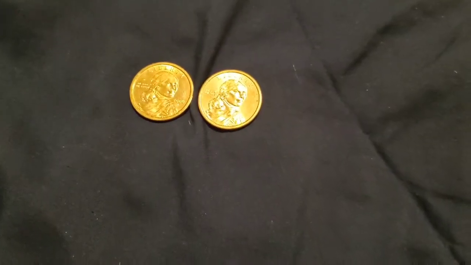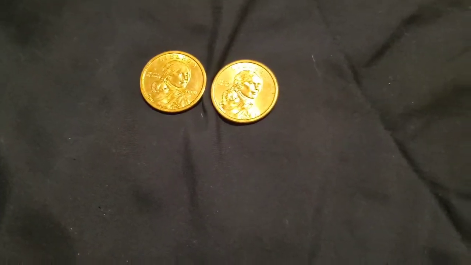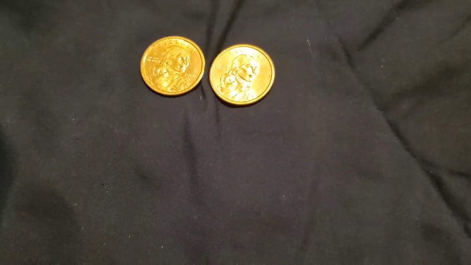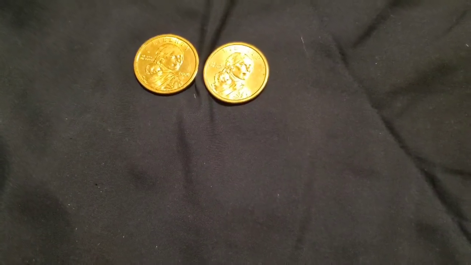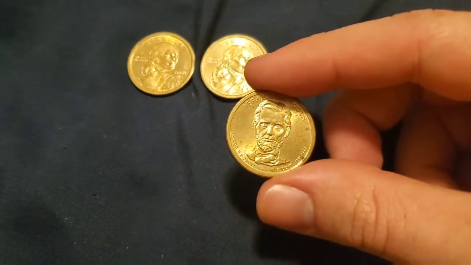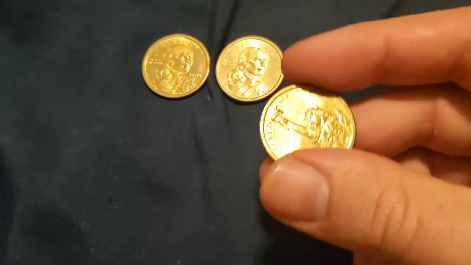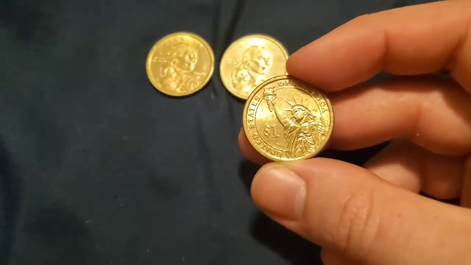So we also have, Sacagawea is the face of the golden $1 coin, but we also will have commemorative ones featuring other American figures. So this is Abraham Lincoln. Abraham Lincoln is also featured on the cent, which is our lowest one, and then you have the Statue of Liberty right here.